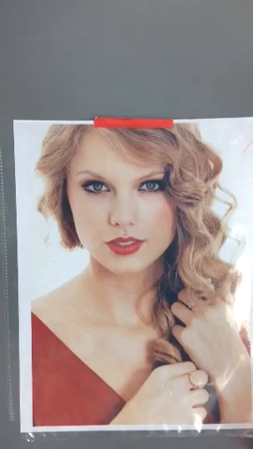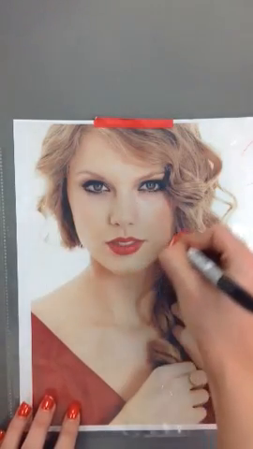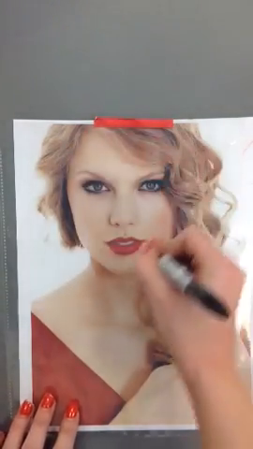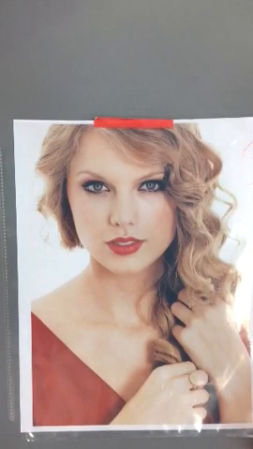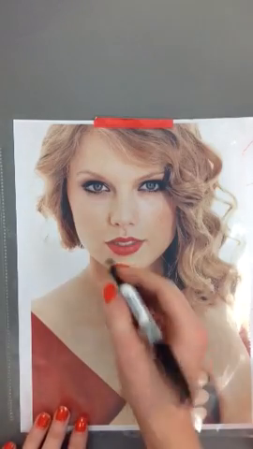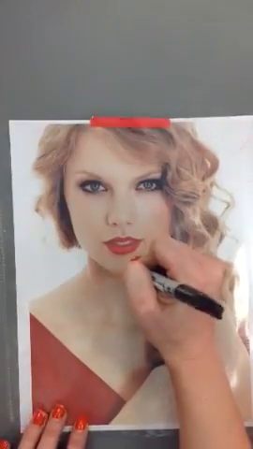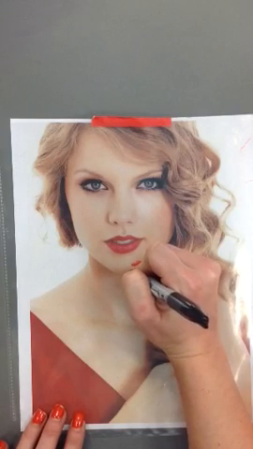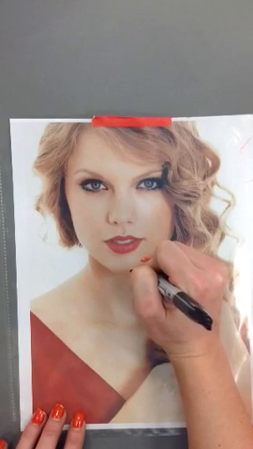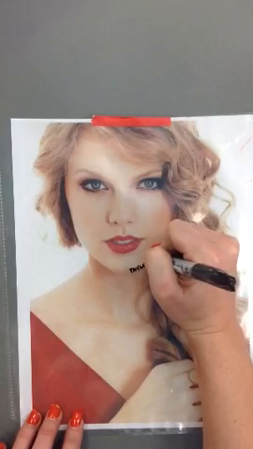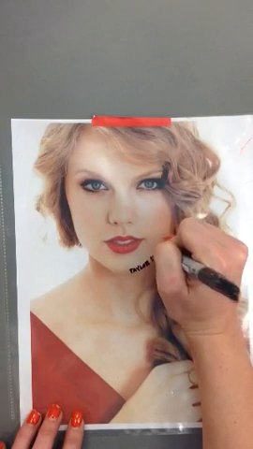Usually I like to start with the outline of the face, the big oval part of the face. So I'm going to just choose one word, and to keep this simple, I'm going to choose the name of this person. So I'm going to do really tiny letters and go around the outline of this person's face.